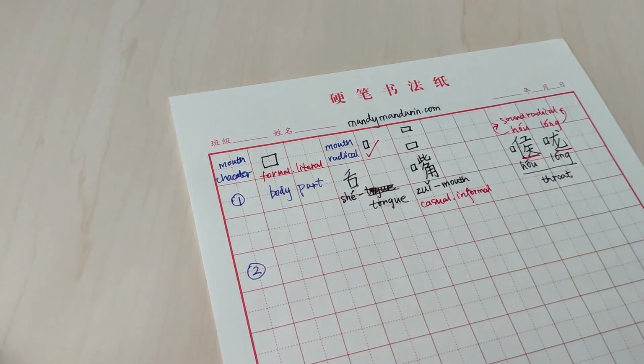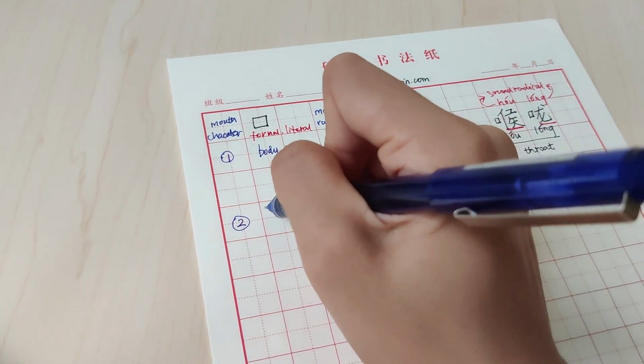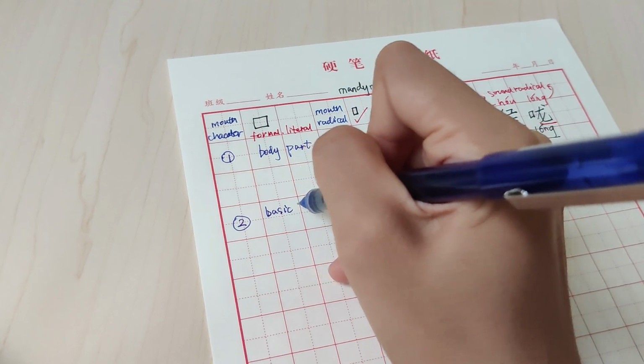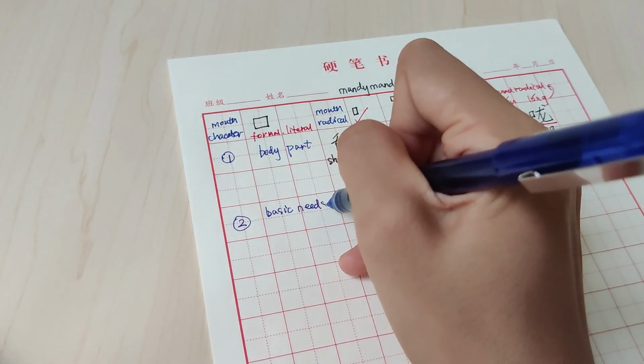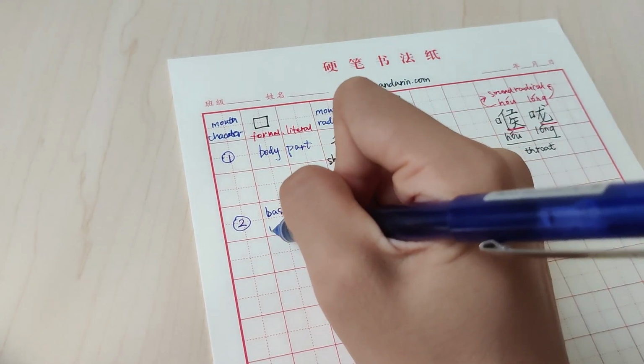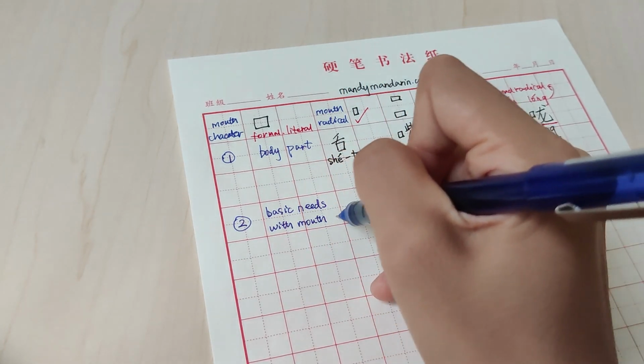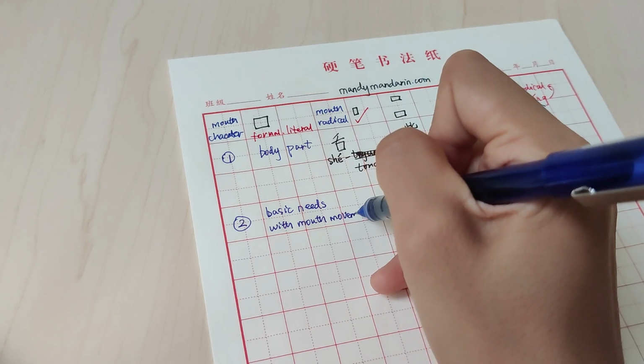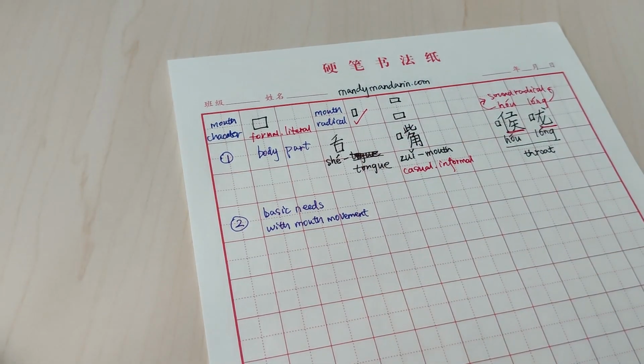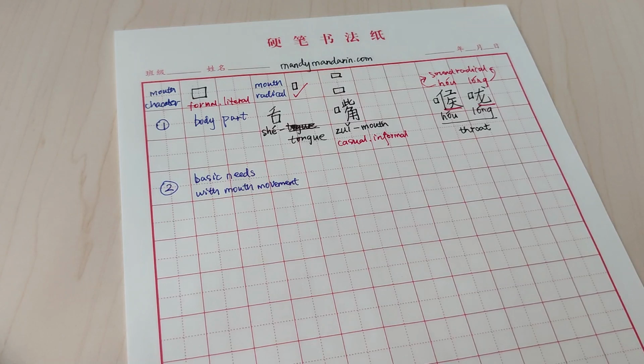So category 2, it's related to the basic needs with mouth movement. There's a lot of words under this category. First one is the one that we know very well, eat, 吃.